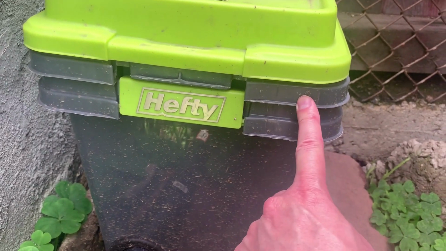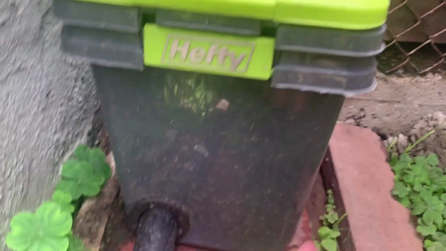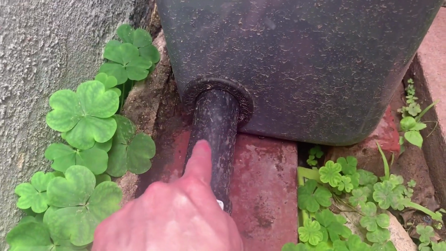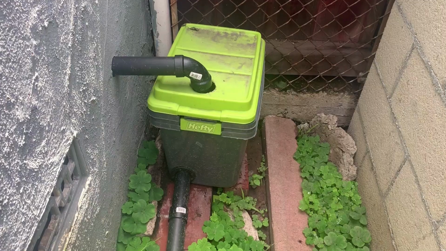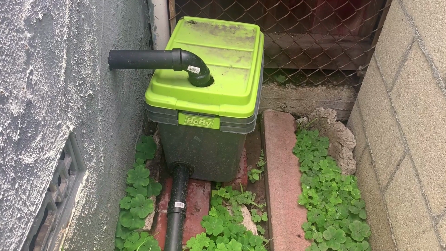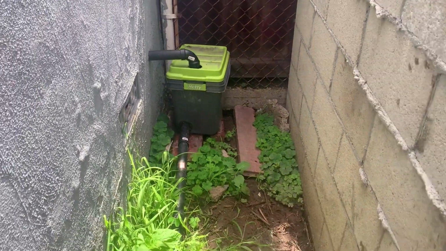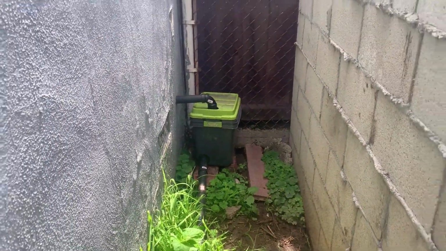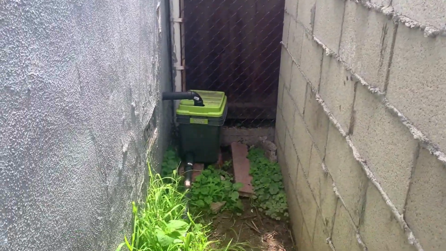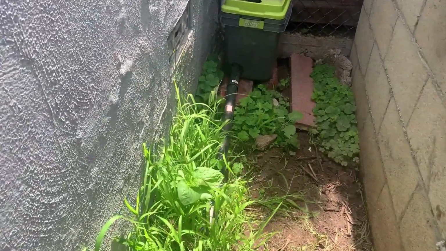This is the filter, and this is the surge tank. And down here is called the feeder header pipe. Now the customer didn't care so much about the filter box being on the side of the house, because as you can see, it's on the side of the house between the wall of the neighbor and his house.